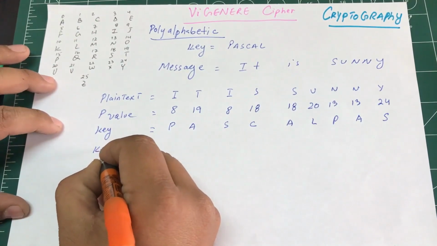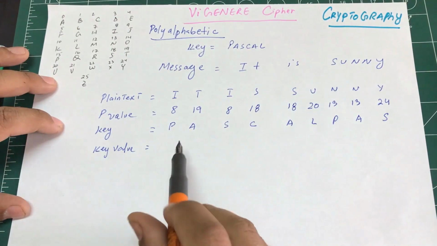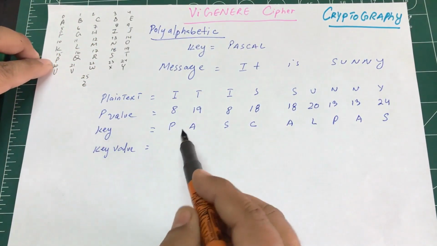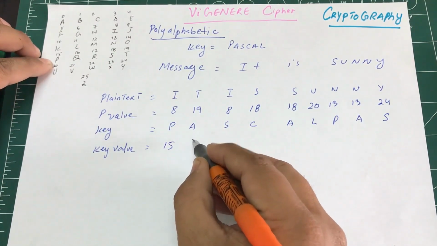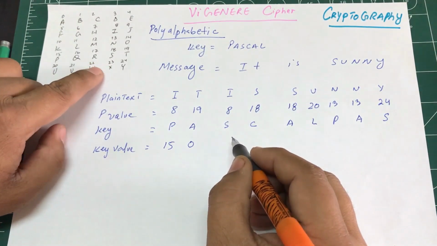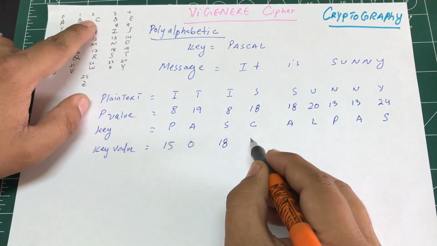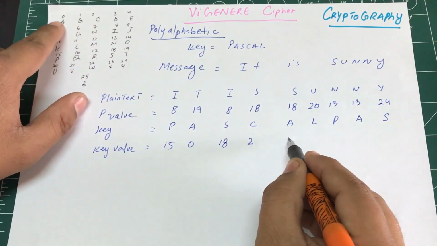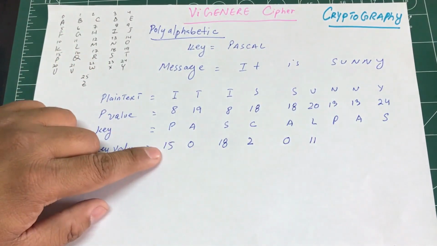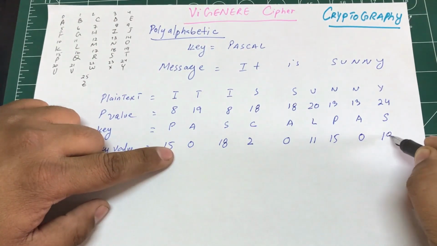Now I'm going to assign key values as per our codebook. The value for P, according to our codebook, is 15. A is 0. S is 18. C has a value of 2. A has a value of 0. L has a value of 11. And I'm going to repeat the same thing: P has a value of 15, A is 0, and S is 18.